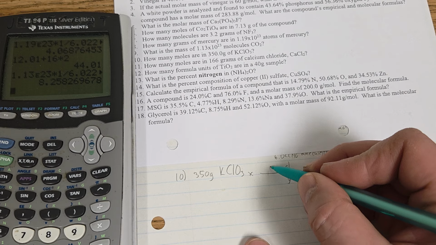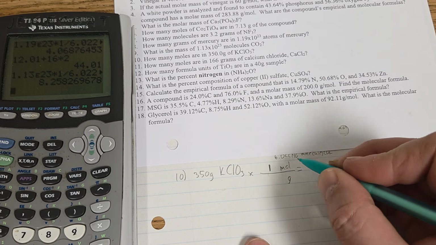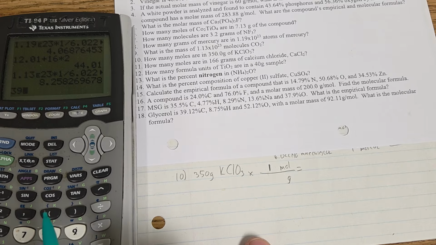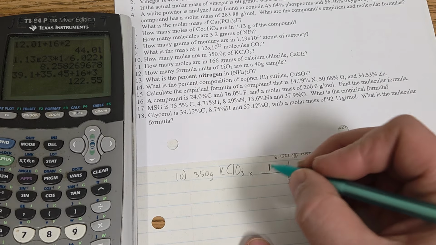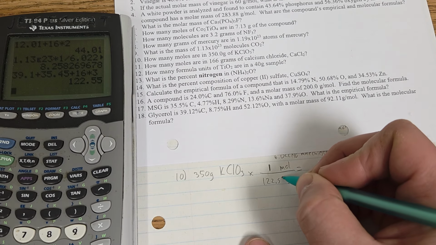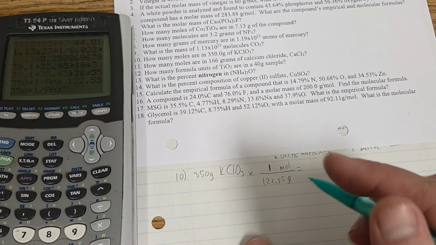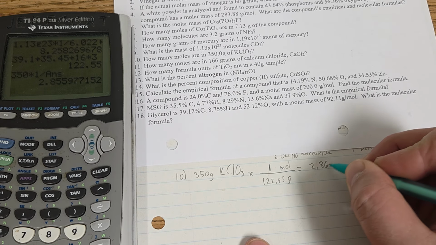That's a single step, just like in our empirical formula calculations, where 1 mole equals the mass of potassium, 39.1, plus the mass of chlorine, plus the mass of oxygen times 3, which is 122.55. So we plug this into our calculator and we get 2.86 moles.